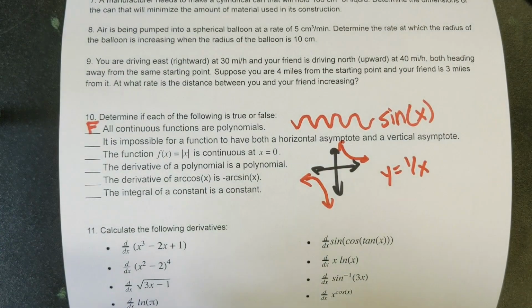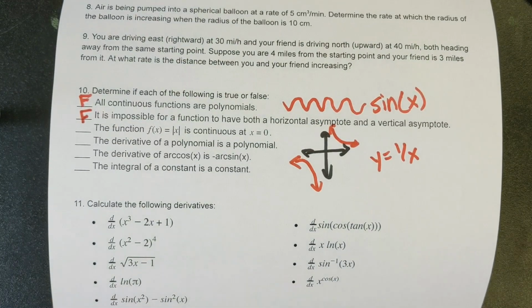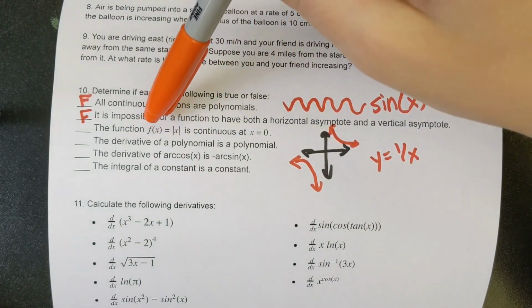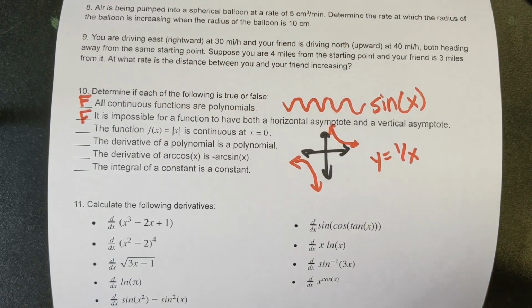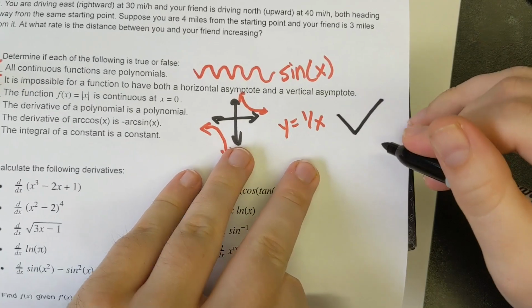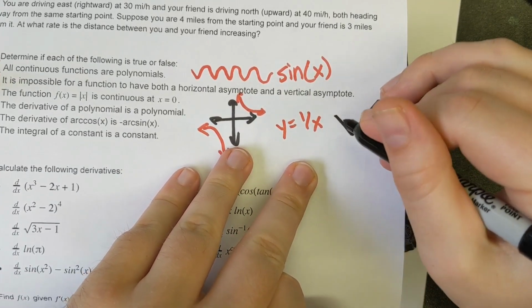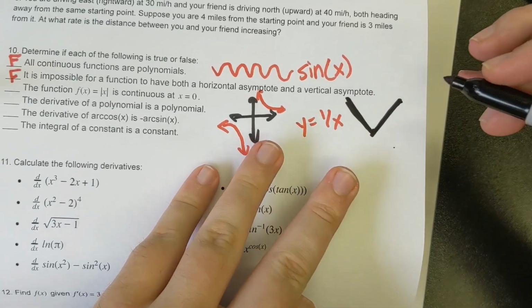So I should use the same color. This guy is also false. You can have both. The function f of x is the absolute value of x is continuous at x equals 0. So what does this guy look like near x equals 0? Absolute value, remember, looks like this. Because the positive numbers just become themselves, the negatives get flipped up. So absolute value looks like this.